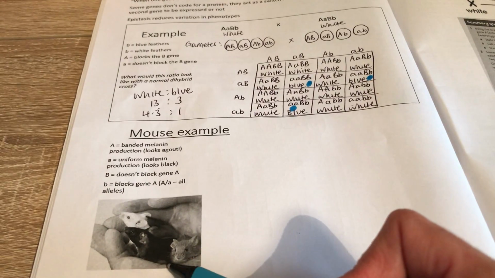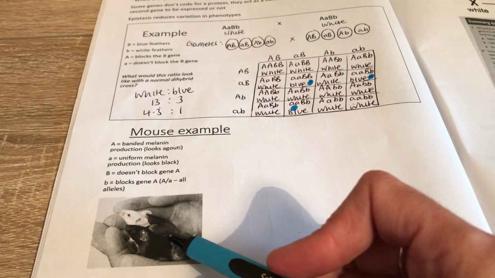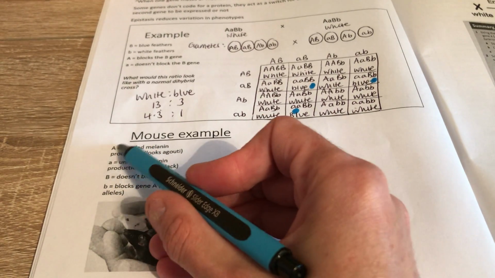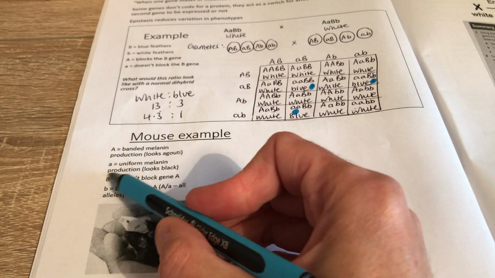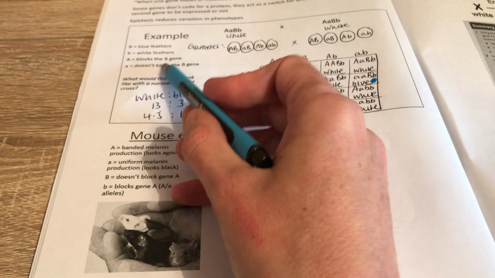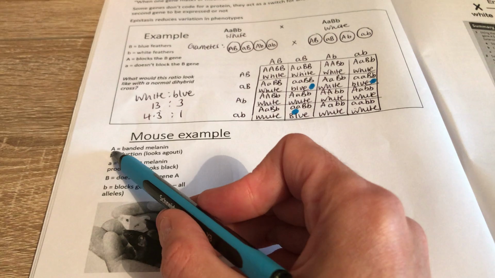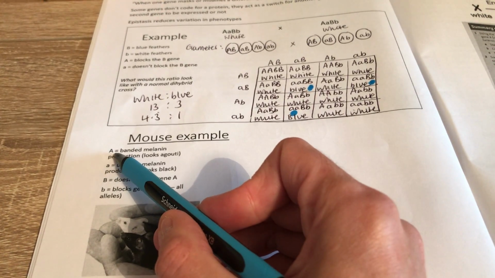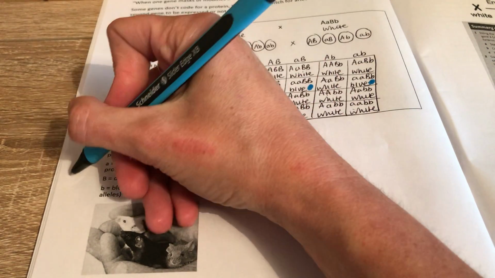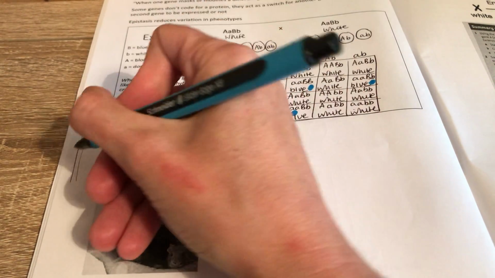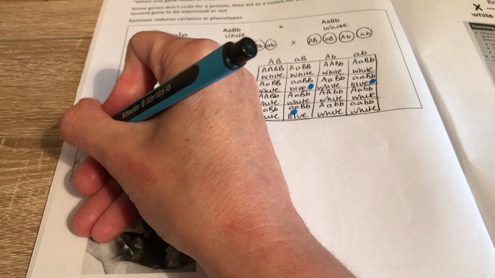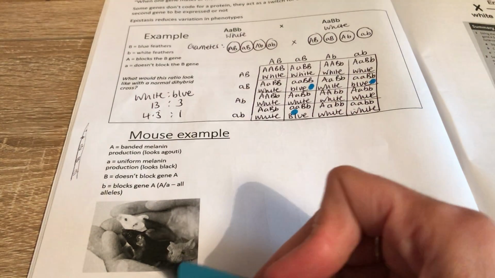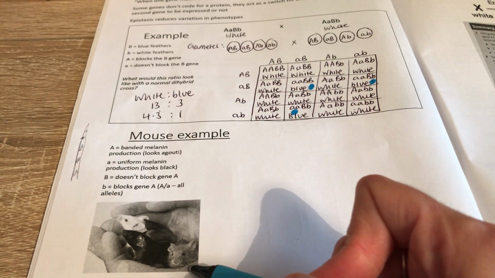This time we've got some mice, and this species of mouse has genes for fur colour. So capital A codes for the colour of the fur, and B acts as a block, a bit like this one, but the other way around. If a mouse has got a capital A for colour production, it produces melanin. If you think about the mouse's hair, it produces the melanin, the colour, in bands, and so the appearance is like a brown colour, like this little guy here. I know it's black and white, but hopefully you can kind of see he might be brown.